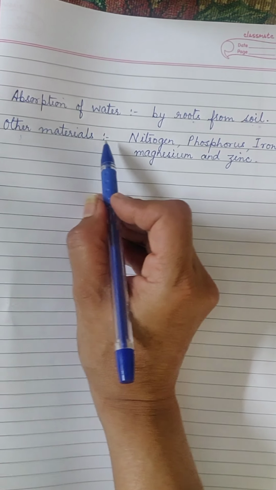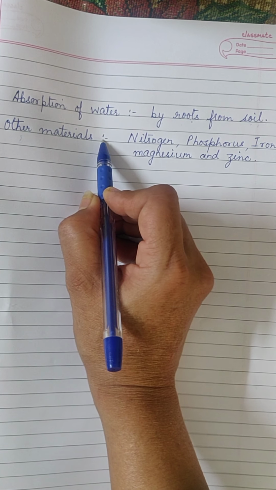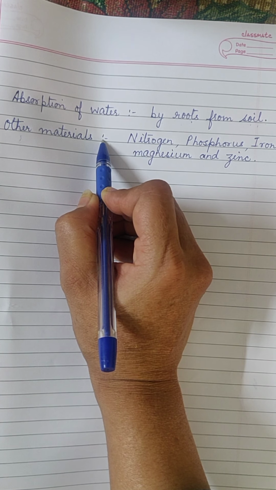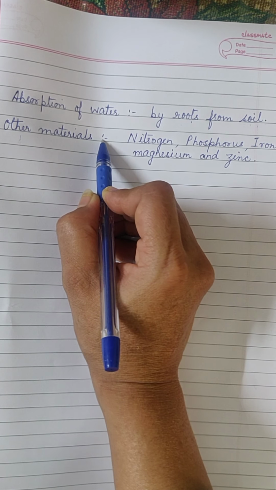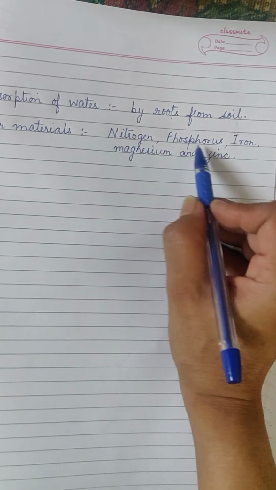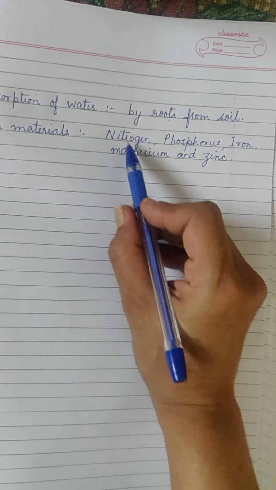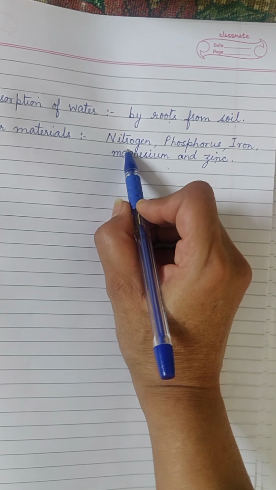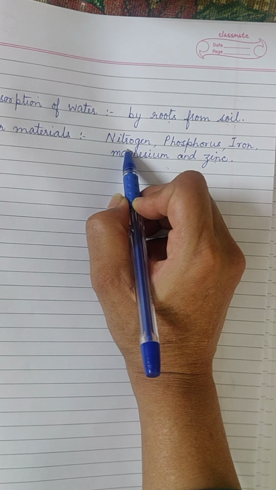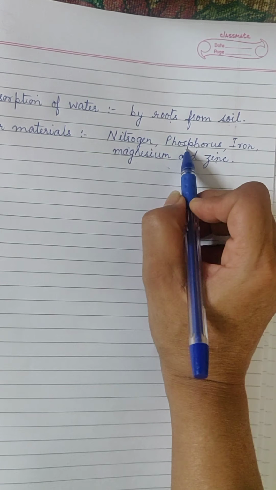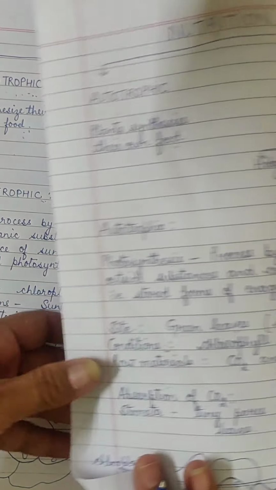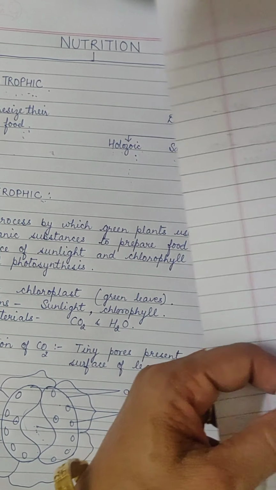Okay. Plants also require some macro and micronutrients for making special types of substances like proteins. Proteins have nitrogen in them. So how will plants obtain these micro and macronutrients like nitrogen, phosphorus, iron, magnesium and zinc? These are also obtained from soil. So plants obtain nitrogen in the form of nitrates and nitrites that are present in the soil particles. They will be absorbed in soluble form, dissolved in water. Okay. Likewise, phosphorus, iron, magnesium and zinc are also absorbed by plants from their roots.